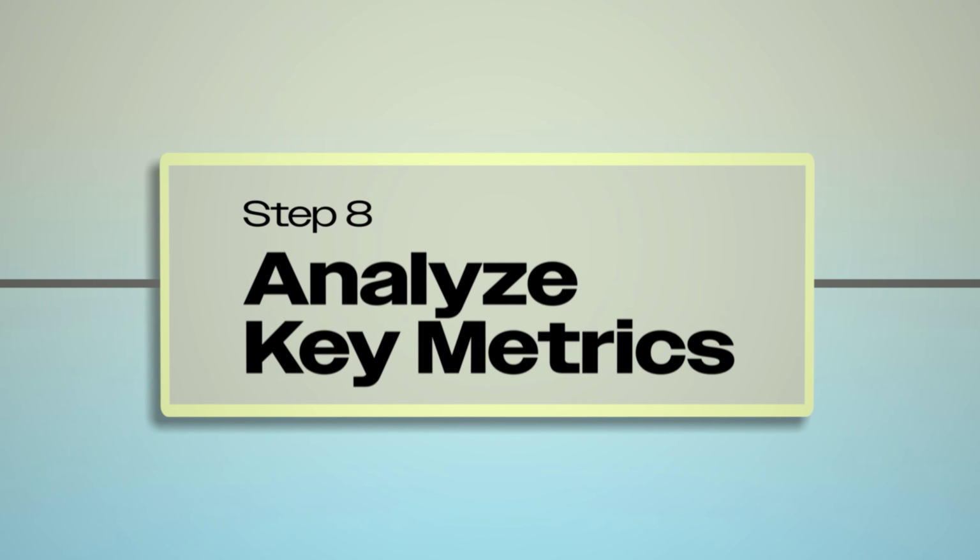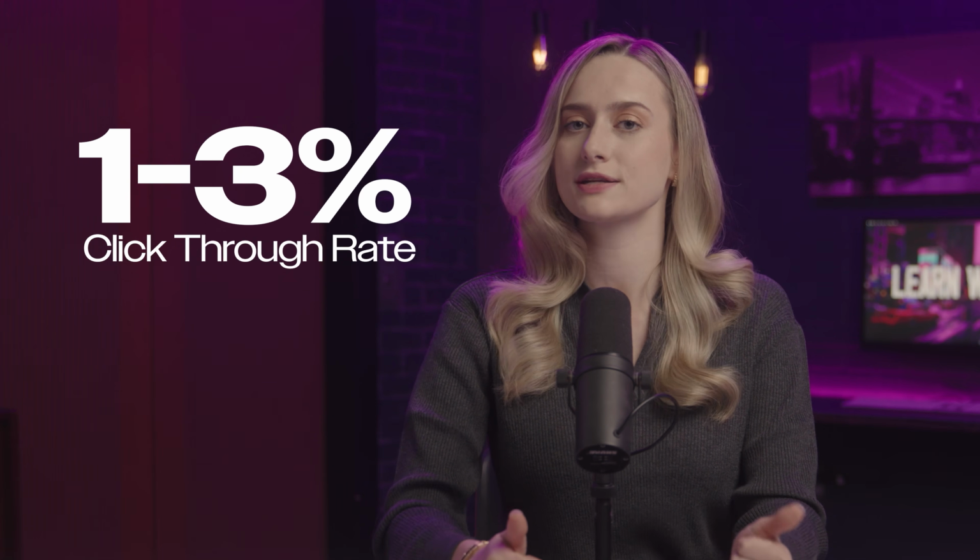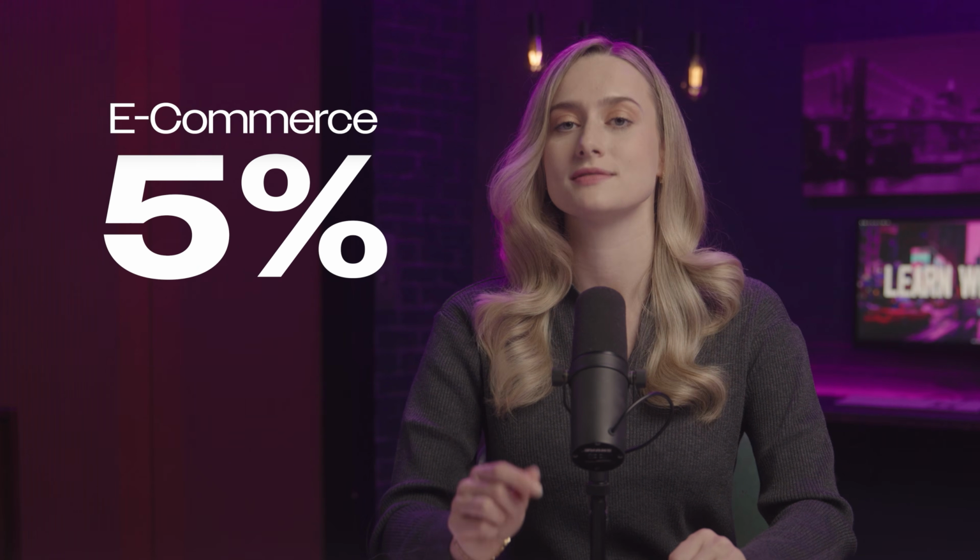So what are the key metrics that you should be paying attention to? First, there is CTR. This stands for click-through rate. You want to aim for a 1 to 3% click-through rate. Next is ROAS, which stands for return on ad spend. This tracks how much revenue your ad generates. There's also CPA, which means cost per action. Then there is conversion rate. This is the percentage of users who took your desired action after interacting with your ad. For e-commerce, 2% to 5% is standard.